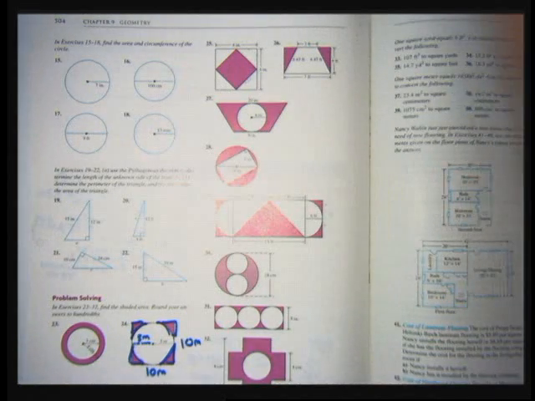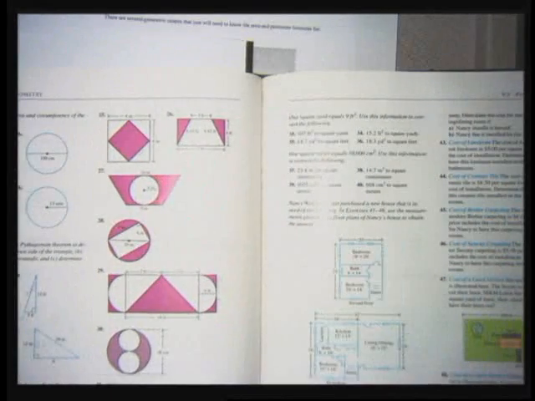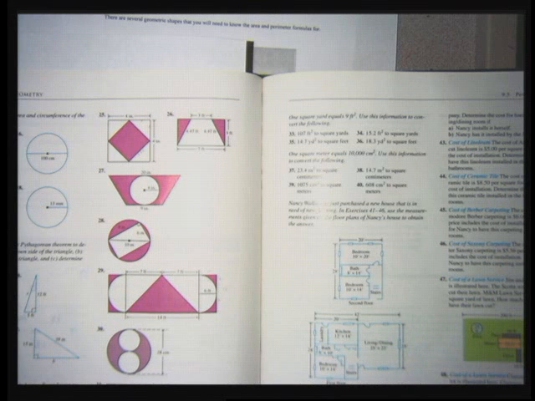Now I'm going to go up to problem 26. I'll do 26. I'll do 28. I'll maybe attempt 30 as well. So 26, when I look at it, I see a trapezoid inside of a rectangle.